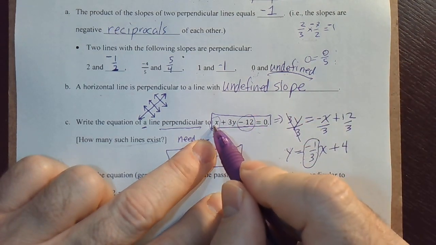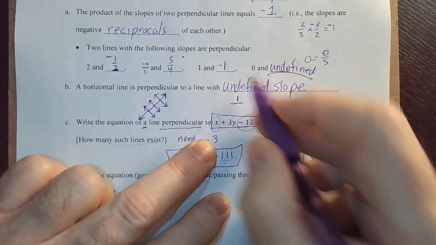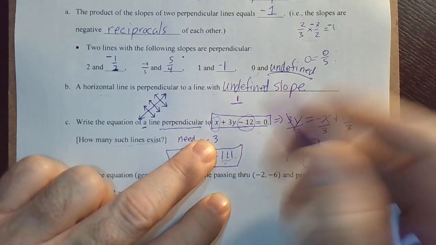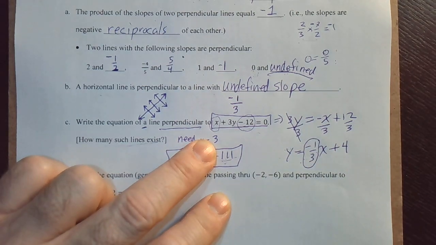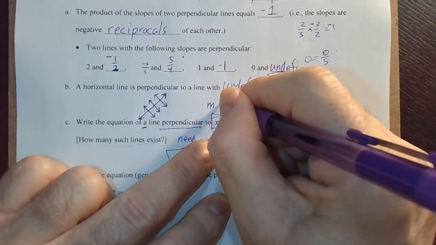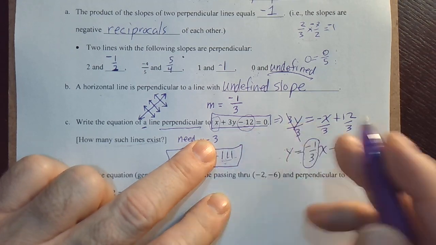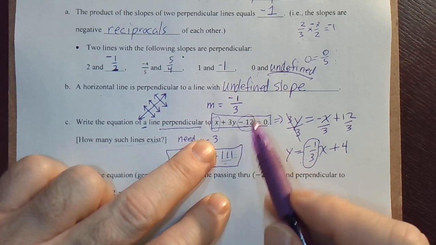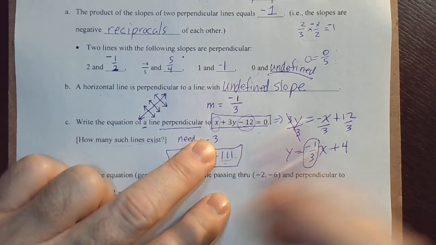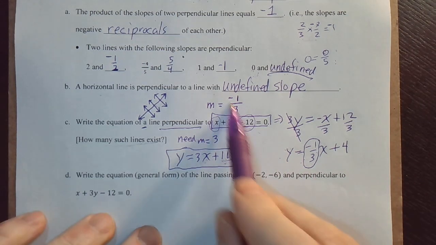What is the coefficient of the x? 1. Over, what is the coefficient of the y? 3. And then throw a negative sign in front of that. That is the slope of the line when it's written in this form. So it just saves you a little bit of time. That's all it is. Okay, so the slope was negative 1/3.